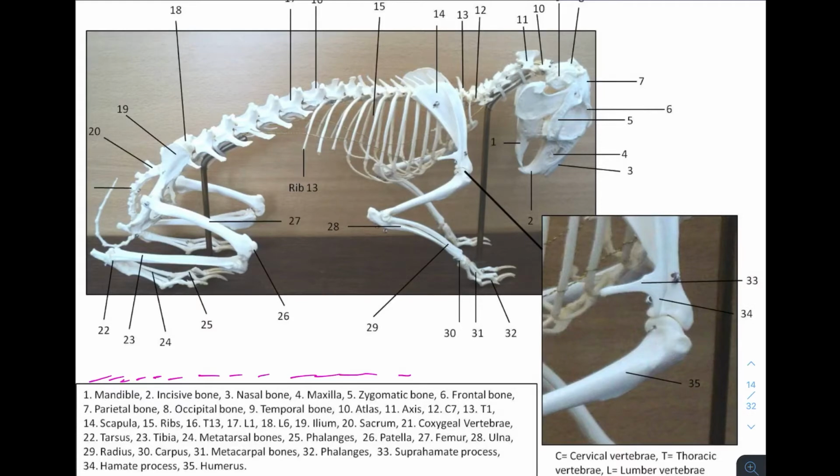What this picture does a good job of, compared to the other one, is that it really shows nicely how atlas and axis are shaped. You can really see atlas right there and axis right there.